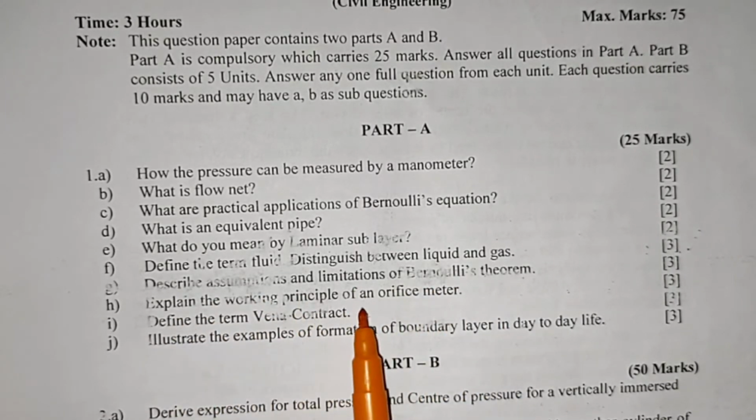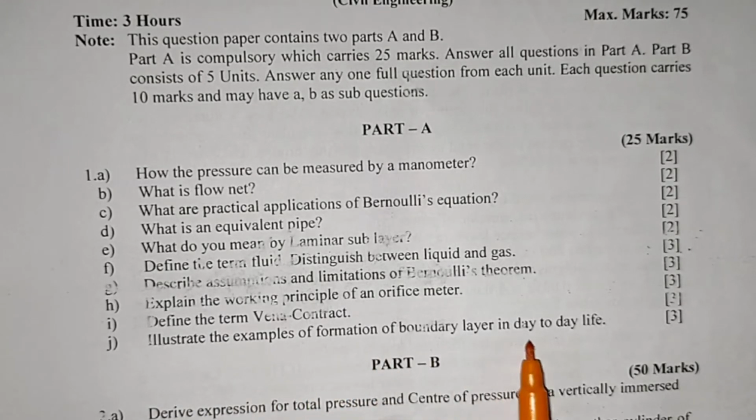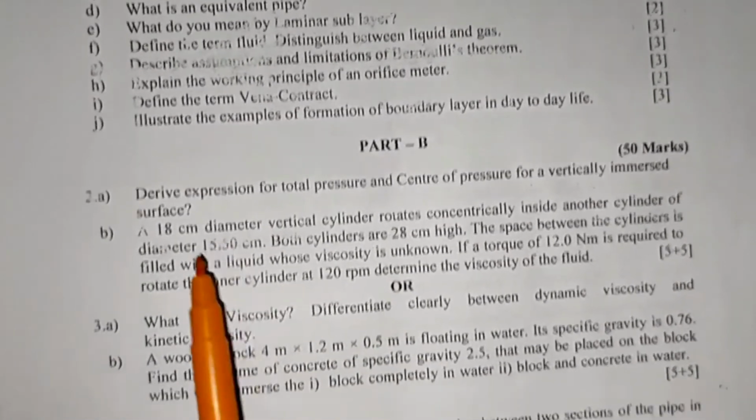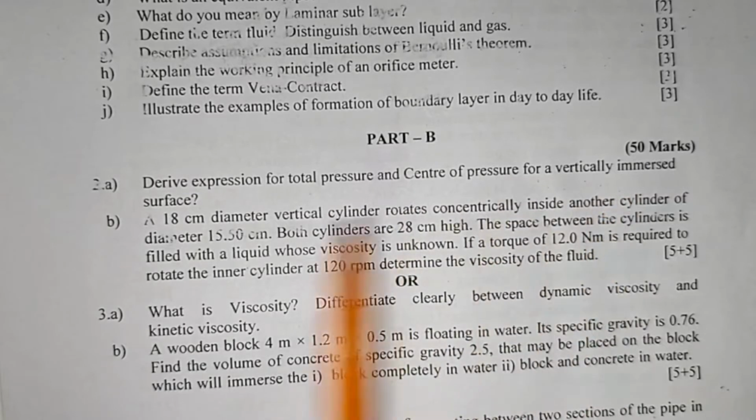Explain the working principle of an orifice meter. Define the term vena contracta. Illustrate the examples of formation of boundary layer in day-to-day life. Okay, so this is part E. Derive expression for total pressure and center of pressure for a vertically immersed surface.